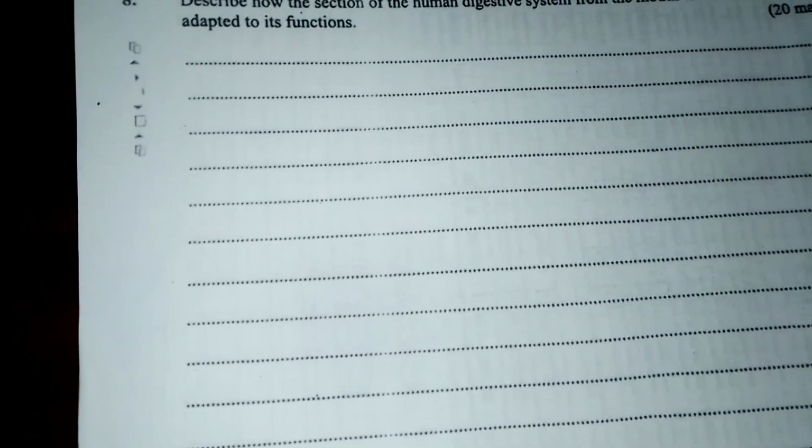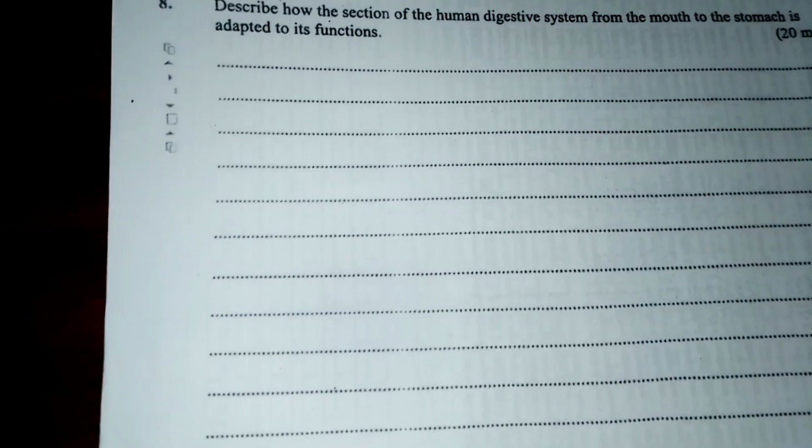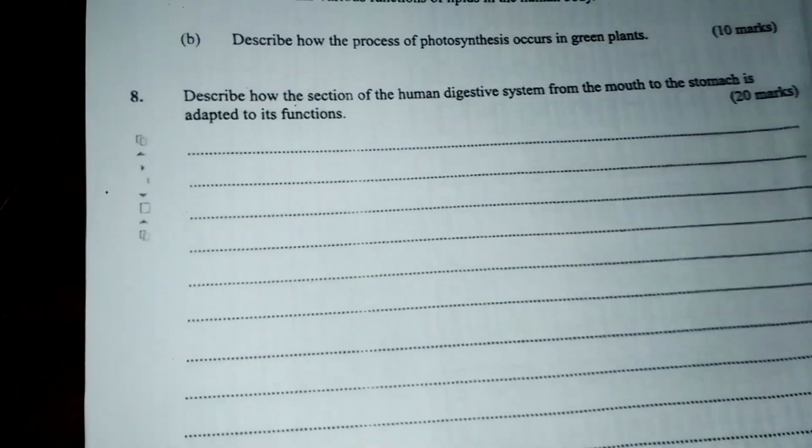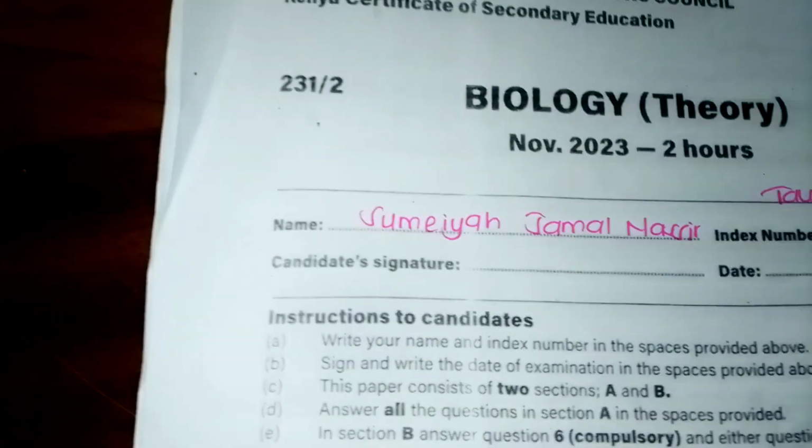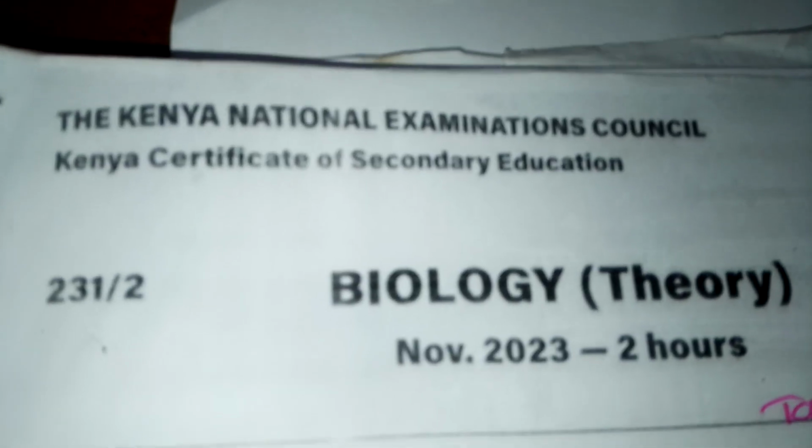That has come to the end of my virtual practical class. Today I was presenting to you a biology paper, and this paper is supposed to take exactly 2 hours, because it's a theory paper.